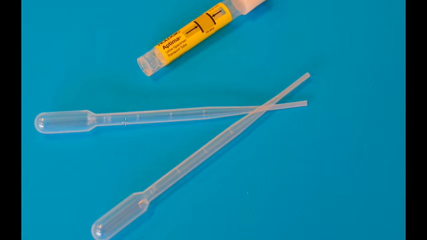Let me show you. This is the pipette. This bulbous head here, you can press it, and it creates some suction. If you press here and hold, you can put this pipette into a solution, and then you release, and the liquid will be sucked in.